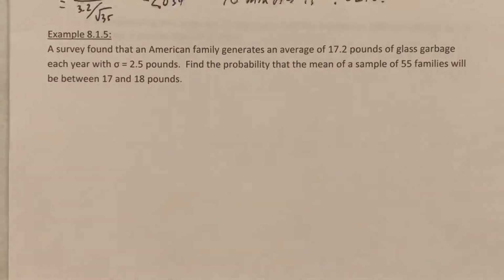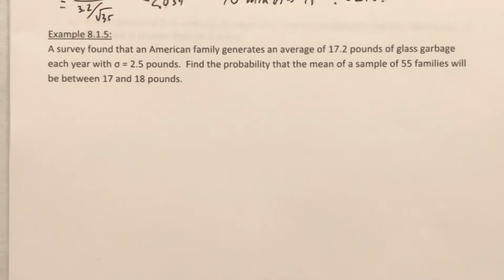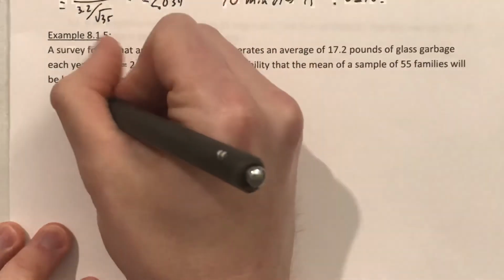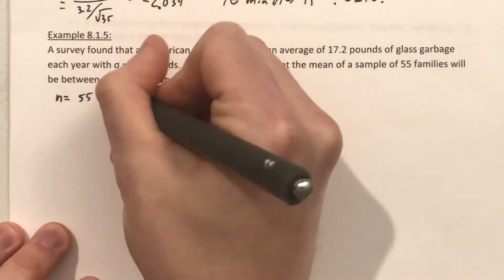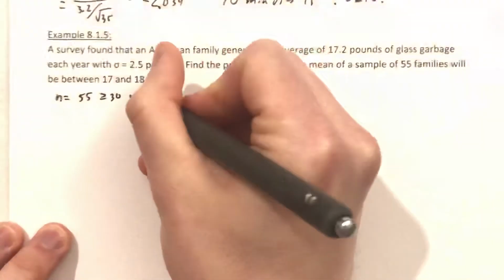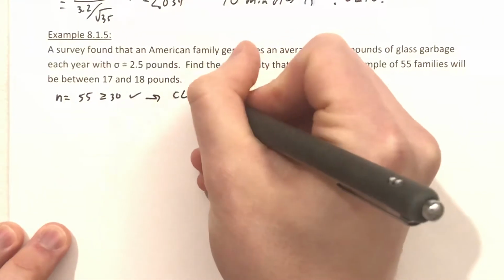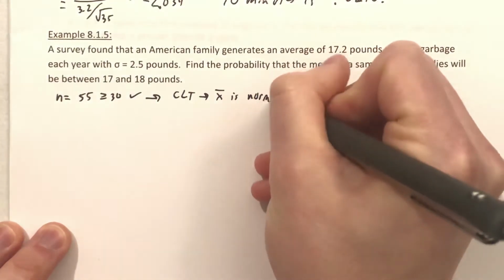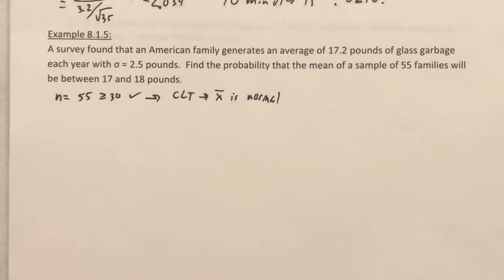All right. Another example. An American family generates an average of 17.2 pounds of glass garbage each year with a standard deviation of 2.5. Again, notice no mention of normal. Find the probability that the mean of a sample of 55 families will be between 17 and 18 pounds. So we see the size of our sample is 55, which is at least 30, so we're good. That again tells us the CLT, which tells us that X bar, the distribution of our sample means, will be normal.